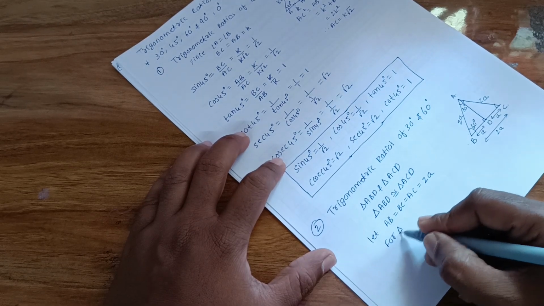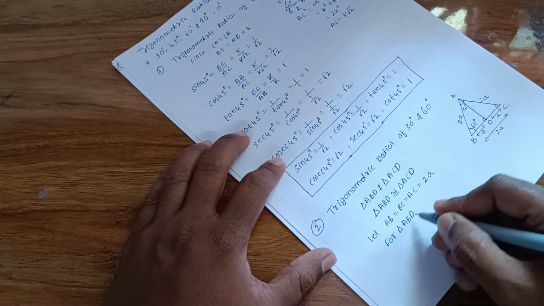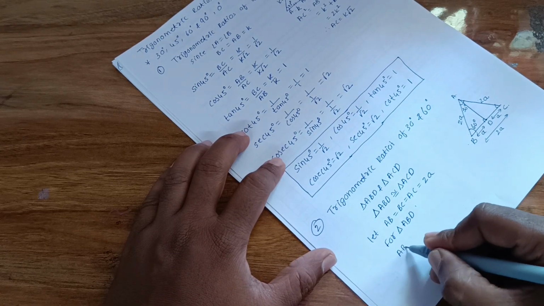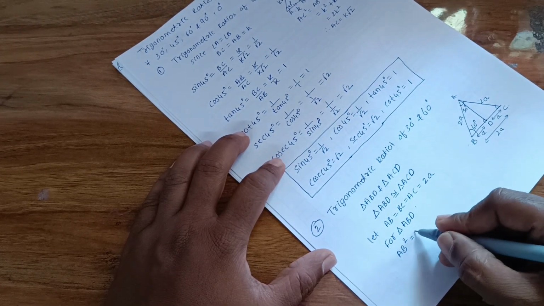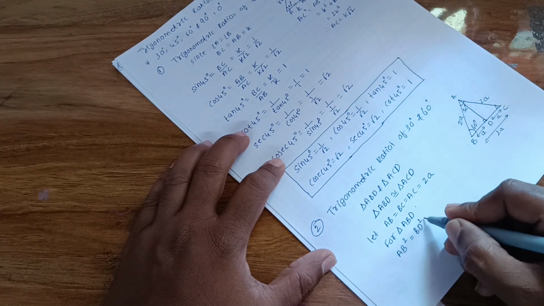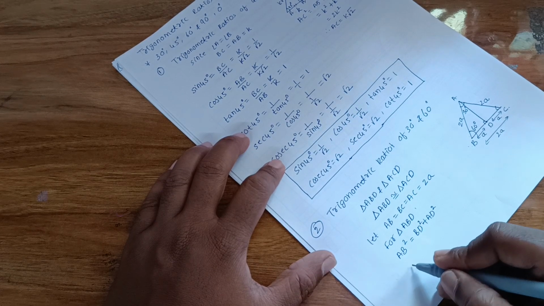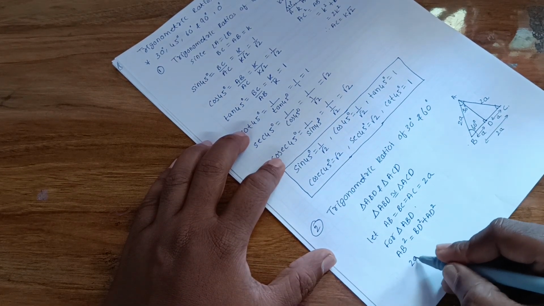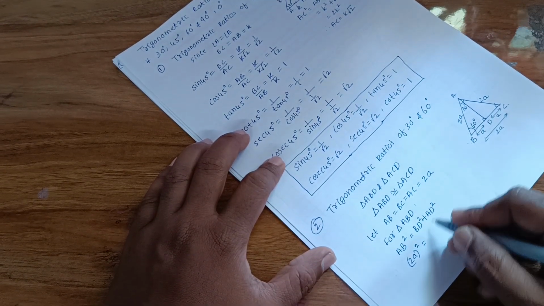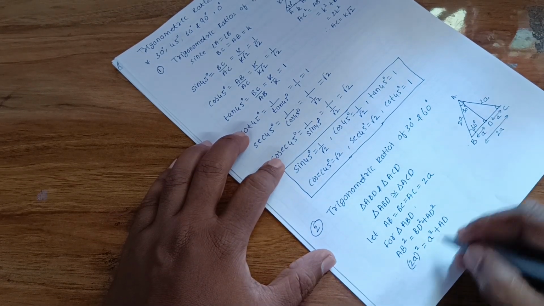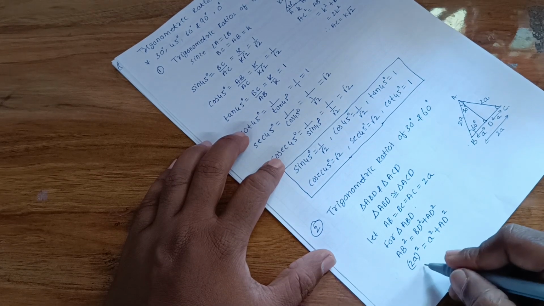For triangle ABD, by Pythagoras theorem, AB square is equal to BD square plus AD square. Already we know the AB value, it is 2a whole square. The value of BD is a square. We don't know the value of AD, so we need to find this.